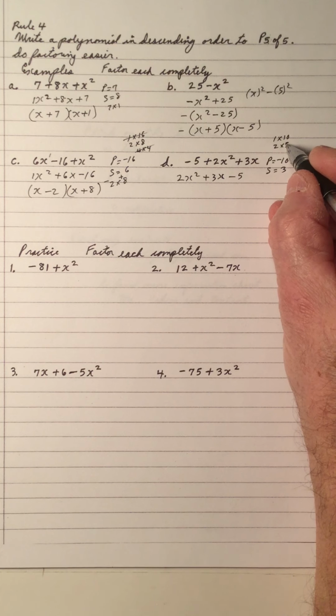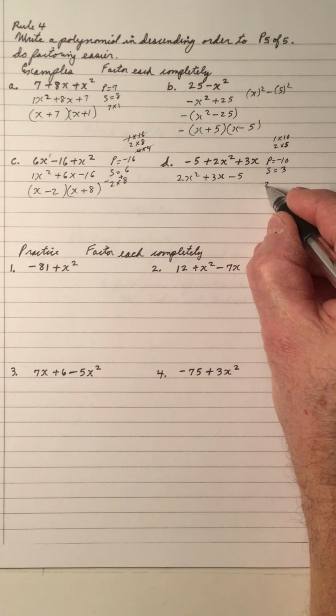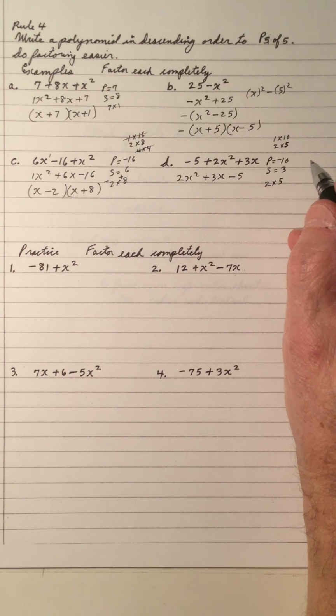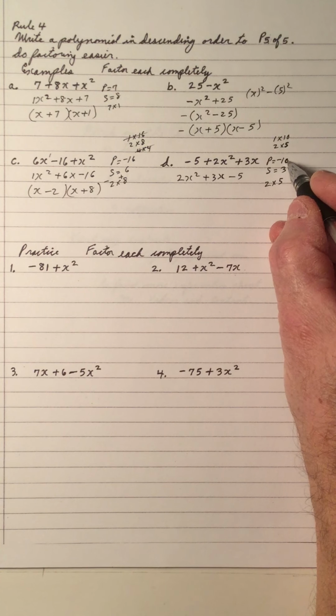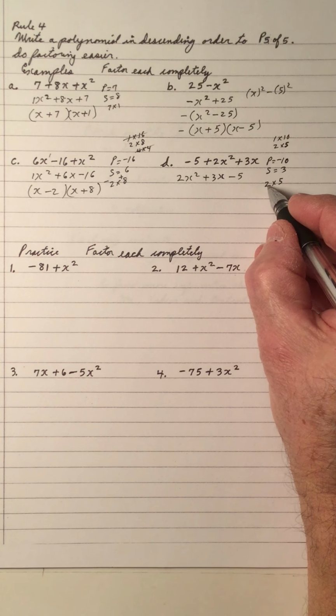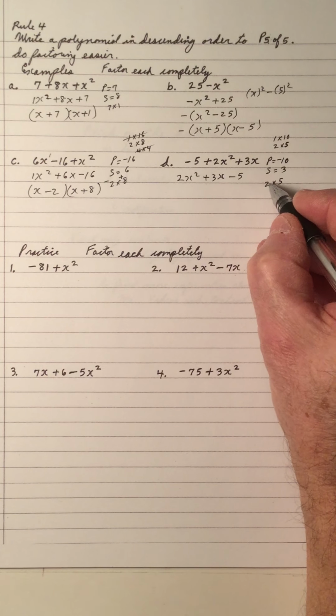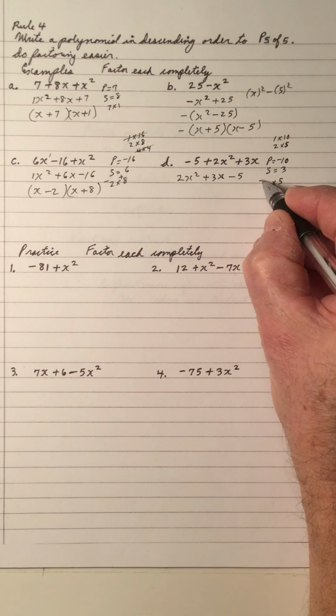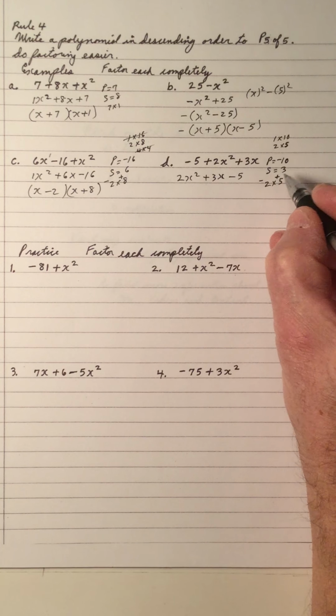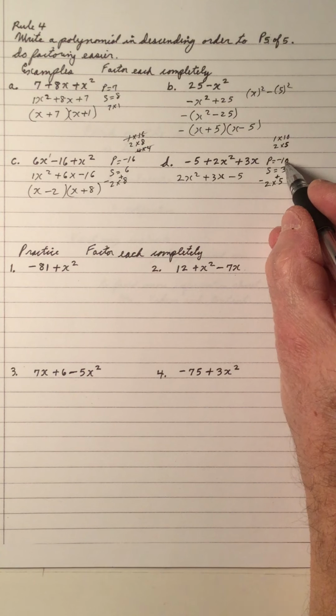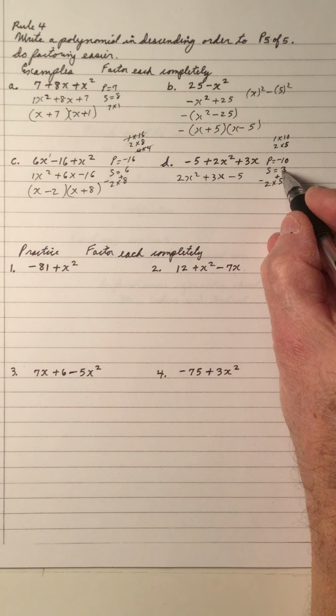What factors of 10 give you a 3 is a 2 and a 5. Notice the product is negative 10, so one of these has to be plus and one has to be a minus. If the product is negative, I have to have a plus and a minus. So there's a minus 2 and a plus 5. Multiply, negative 10. Add, 3.